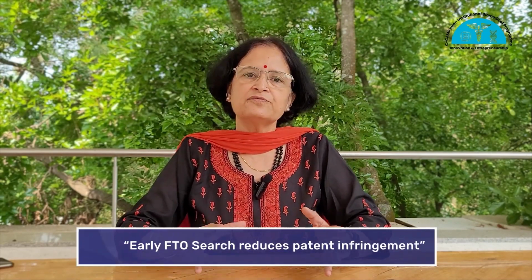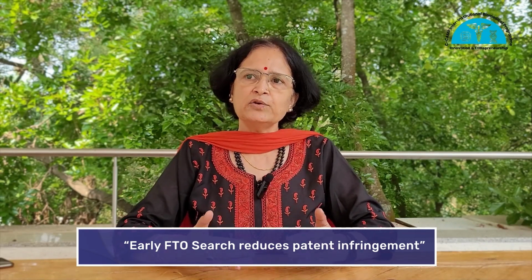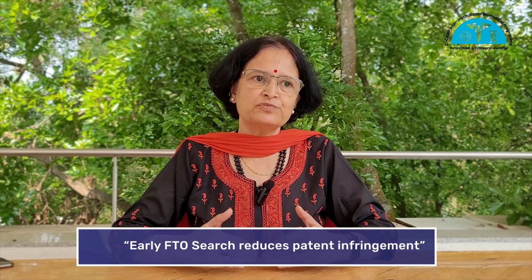But if you do this search right in the beginning, once you have finalized the features of the product or the steps of the process that you are going to opt for, then you can take measures in advance to prevent infringement of third parties' IP rights.